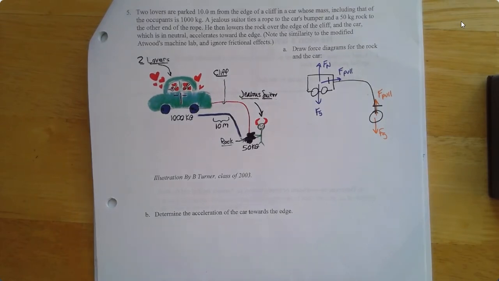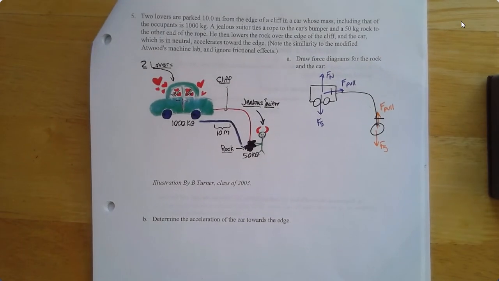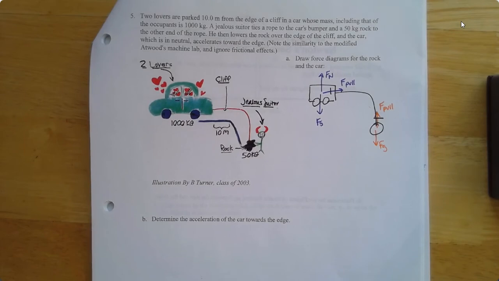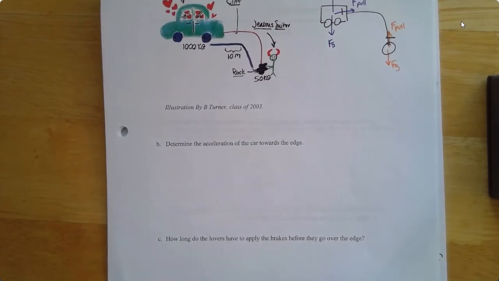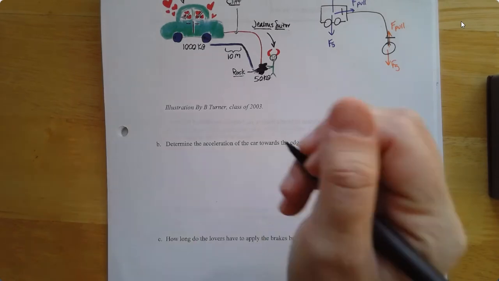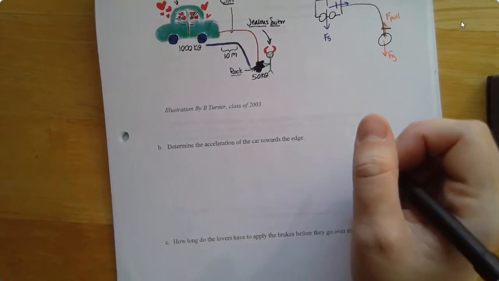Next, we have to determine the acceleration of the car towards the edge. So we should start with a net force equation.